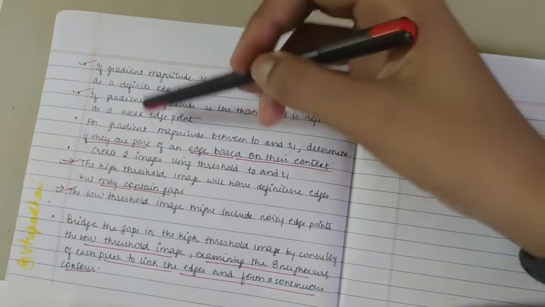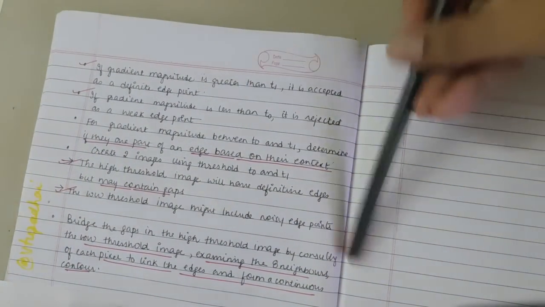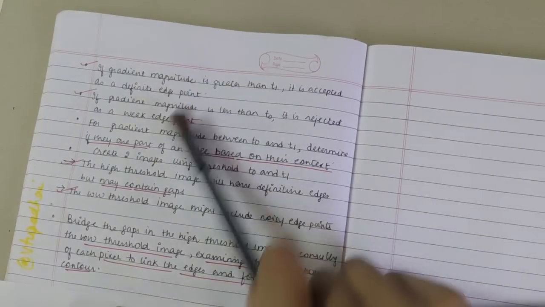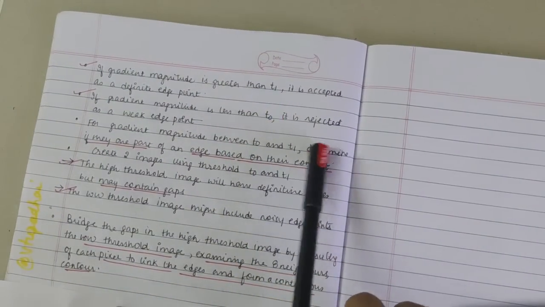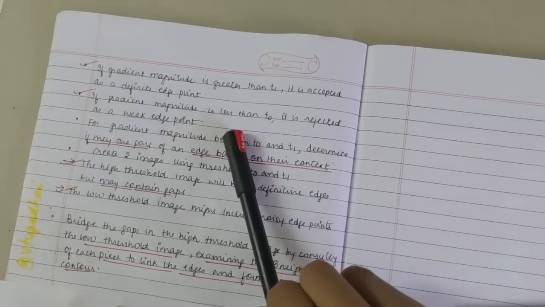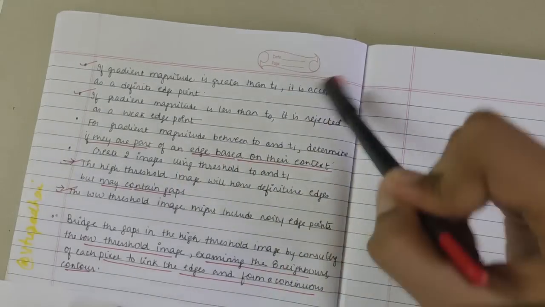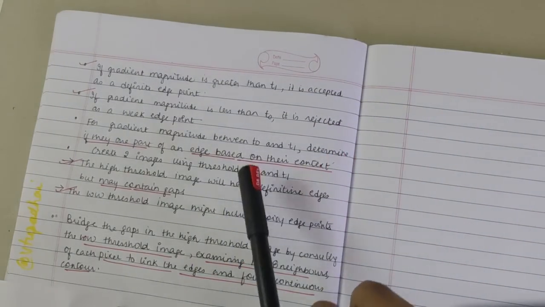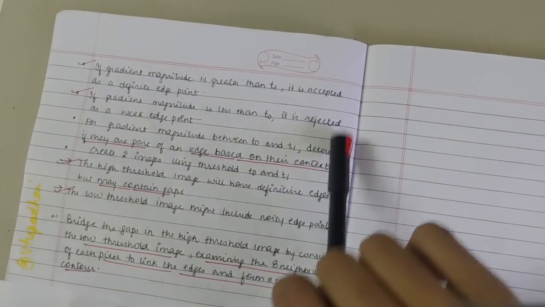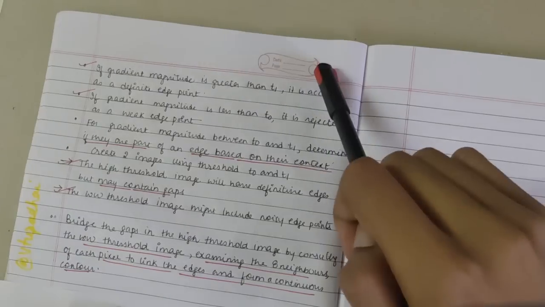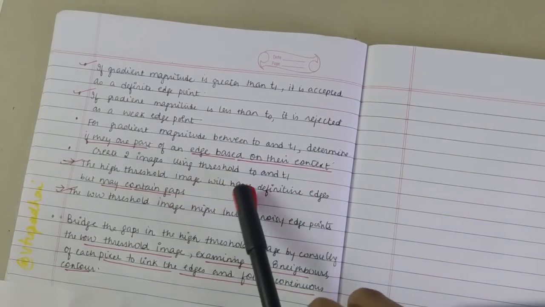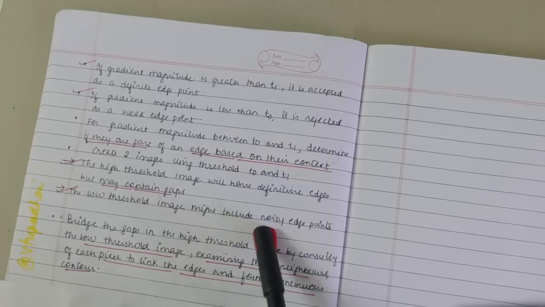So what is the algorithm all about? If the gradient magnitude is greater than T1, it is accepted as a definite edge point. If it is less than T0, the low threshold, it is rejected as a weak edge point. For a gradient magnitude between the high and low thresholds, we determine whether there is any path to an edge based on context. Followed by that, we create two images using the thresholds T0 and T1. The high threshold image will have definite edges but may contain gaps. The low threshold image might include noisy edge points.